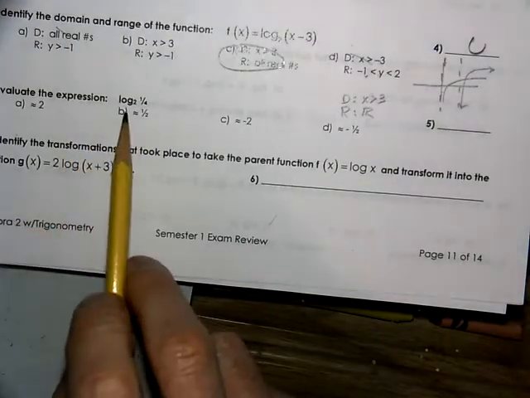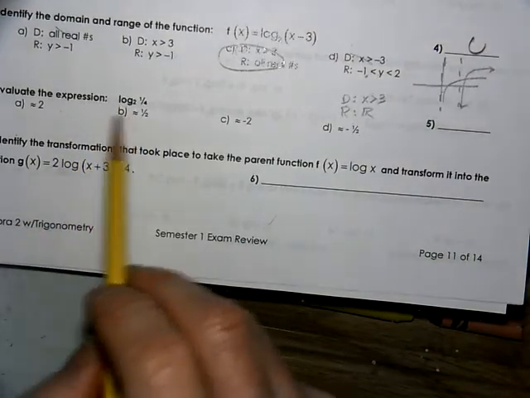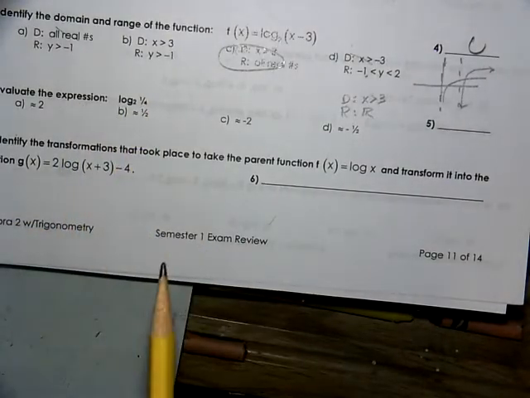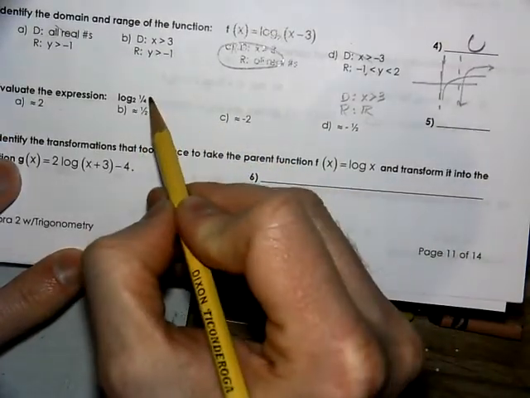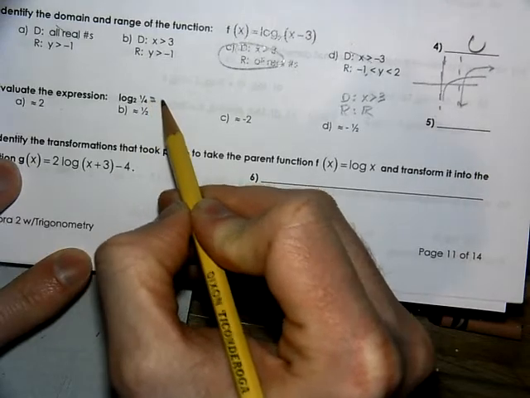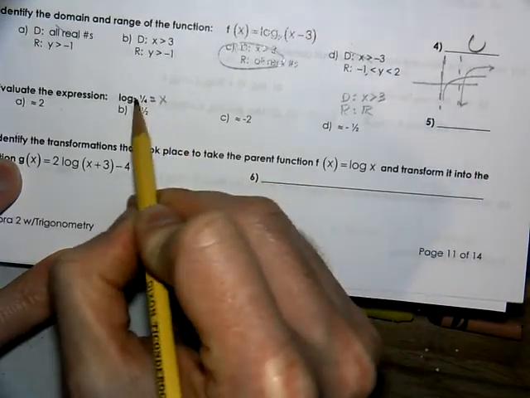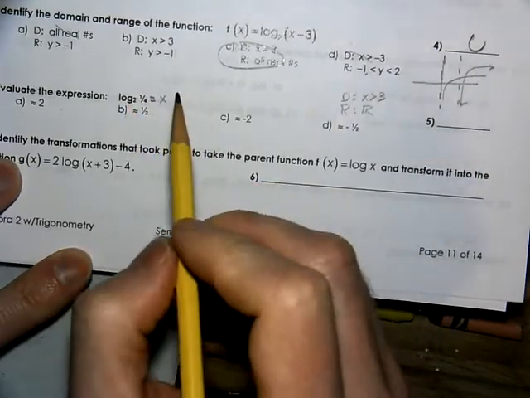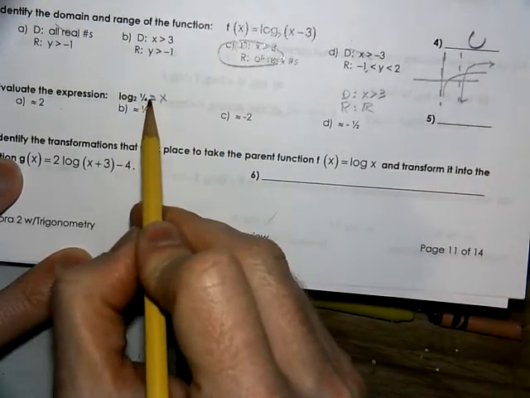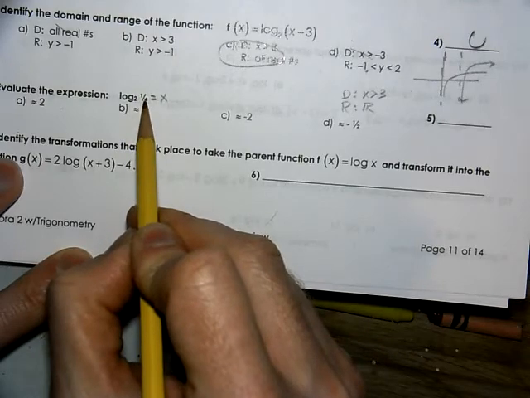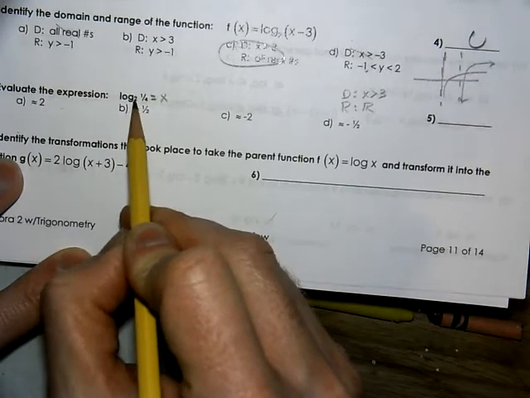Evaluate the expression. What is log base 2 of 1/4? Well, how we would do this, we're looking at the value of what the logarithm is. So for us to make that happen, we want to write what we're taking the logarithm of with the same base.